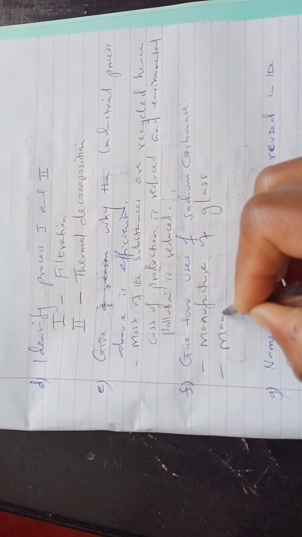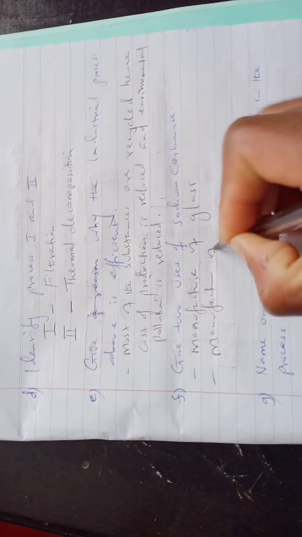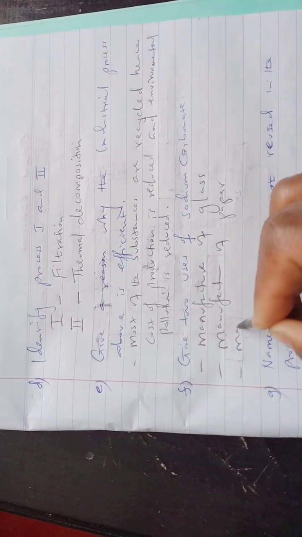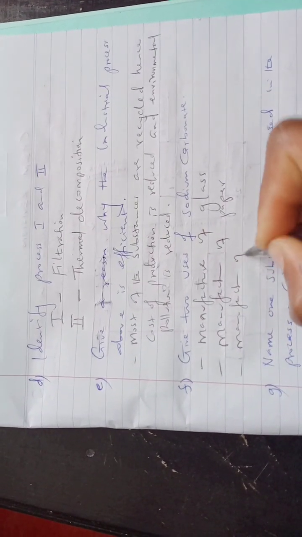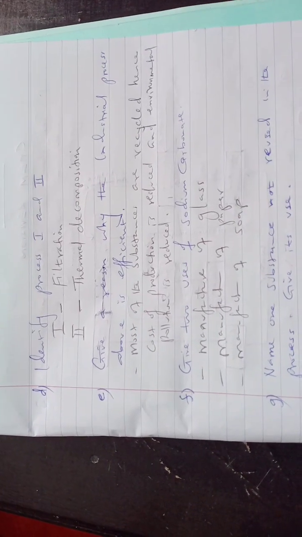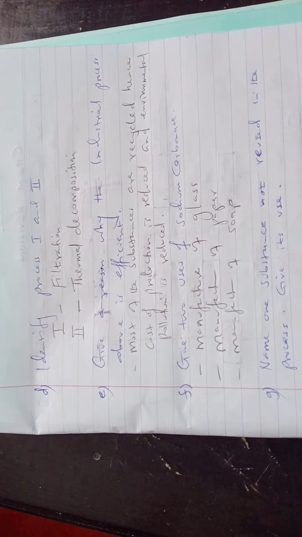It is also used in manufacture of paper. It is also used in manufacture of soap. So you give any two and you will get what? Your 2 marks.